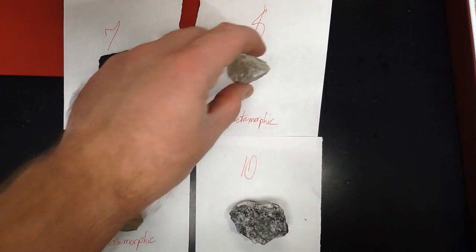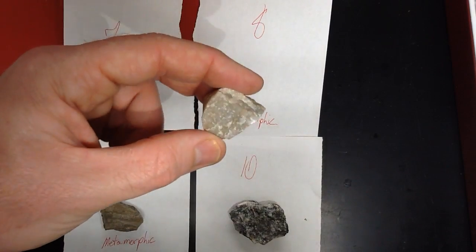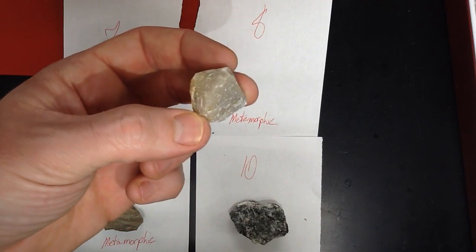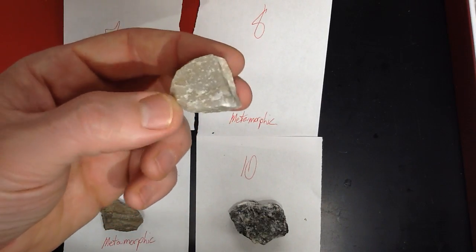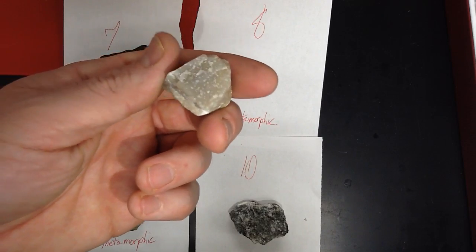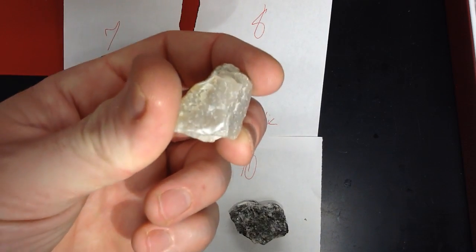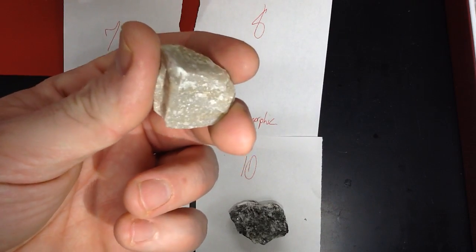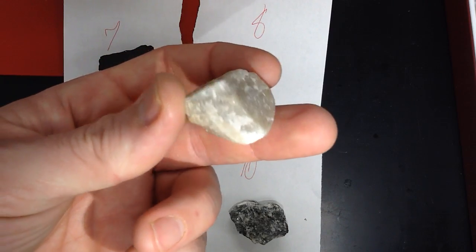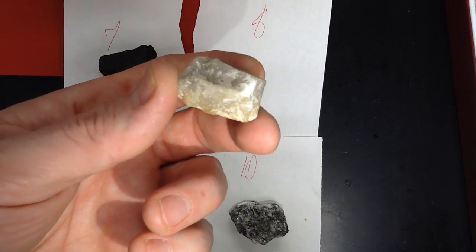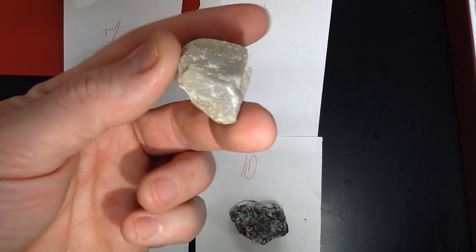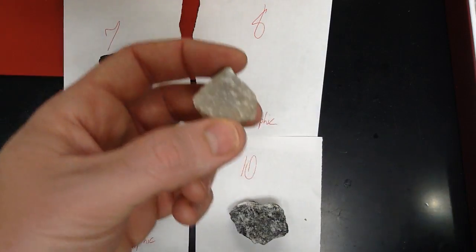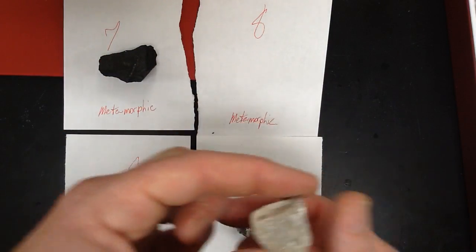Moving on to number 8. I did show this type of rock, but not this exact sample in the other video. And so here's your number 8 rock. I will say, looking at the sides, there's not really any foliation going on. There's no layers. There's no flat sides really. So I would say this is one of the 2 non-foliated rocks. It is going to be pretty hard.